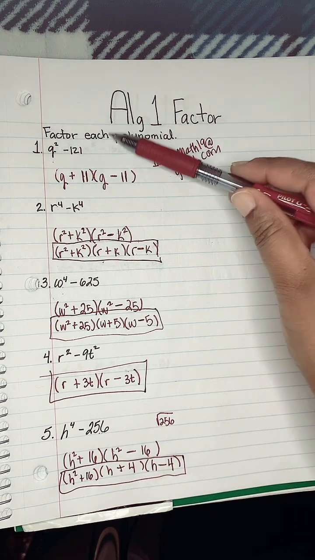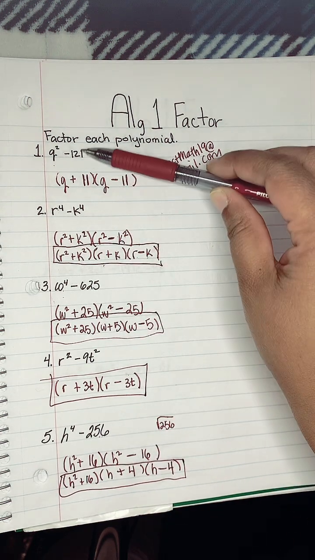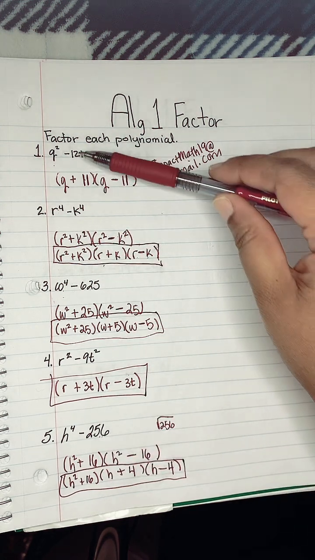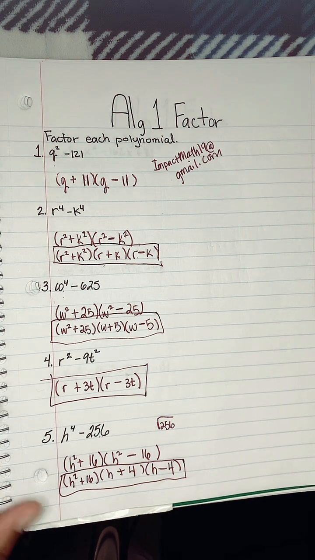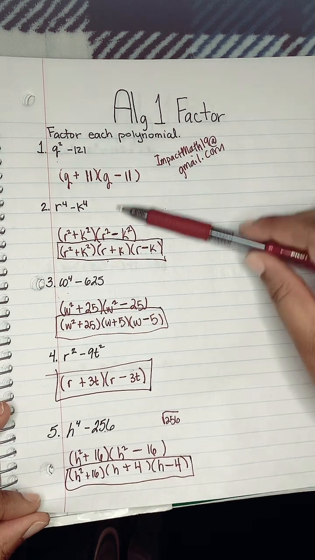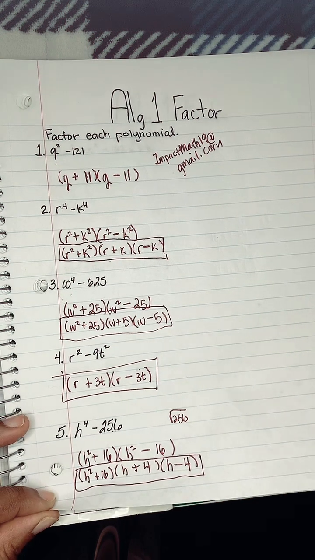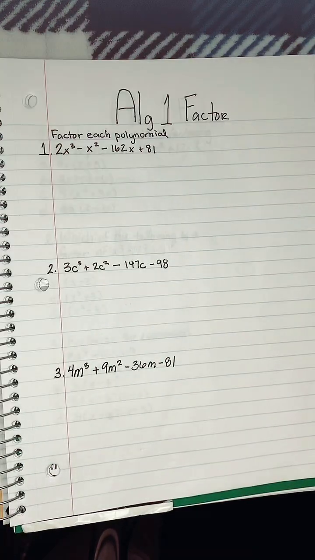So this is a practice of difference of squares, okay? You will see them throughout Algebra 2, you'll see them on the GED. ASVAB, you'll see them, okay? So if you're going into those fields, they're never going to go away.